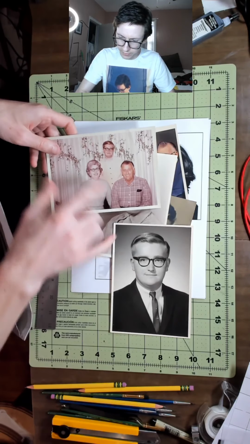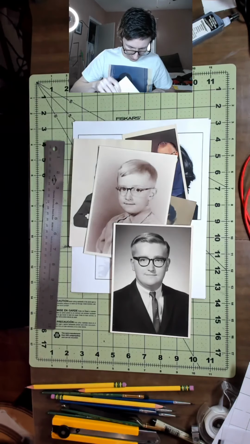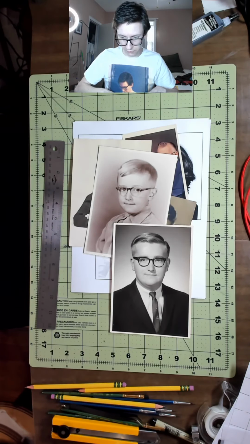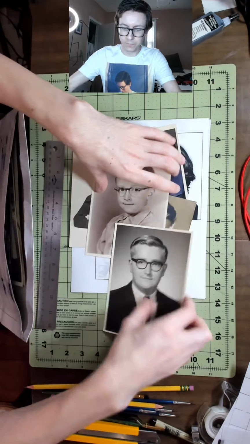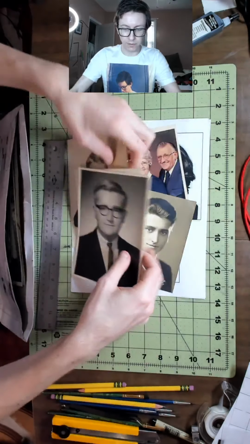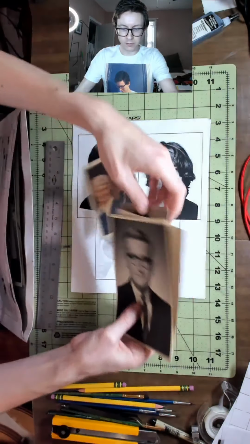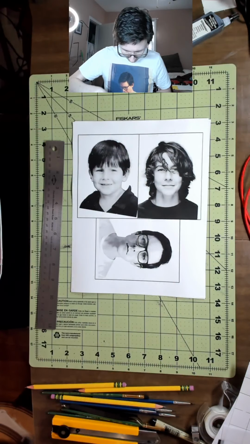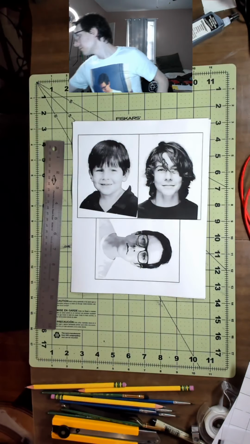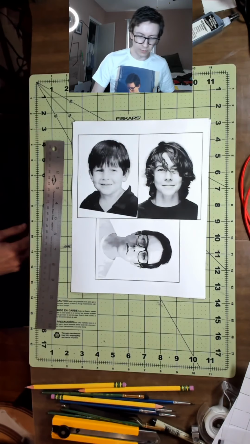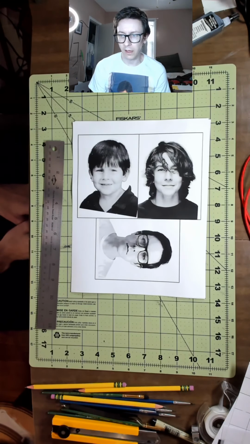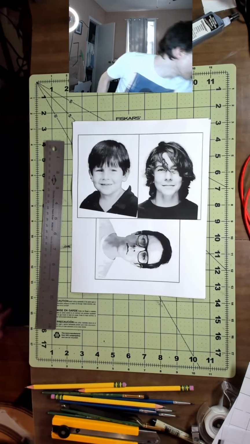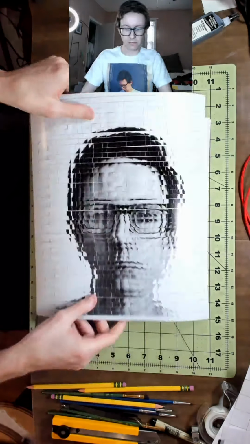Seeing this collection of images of people that I don't know, but seeing the evolution of someone through portraiture, I was curious about using my own photographs, my own portraits from when I was younger and more recently, and seeing how it would work to combine those images together in a similar way to this one.